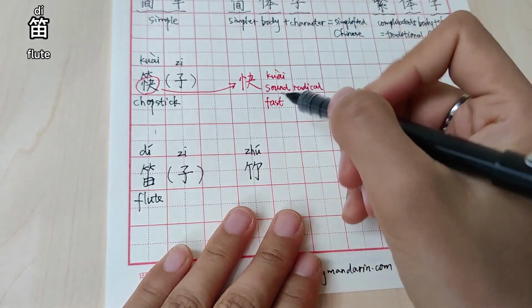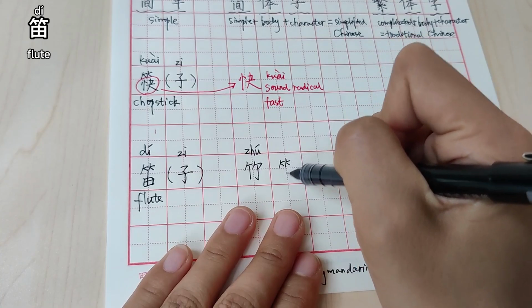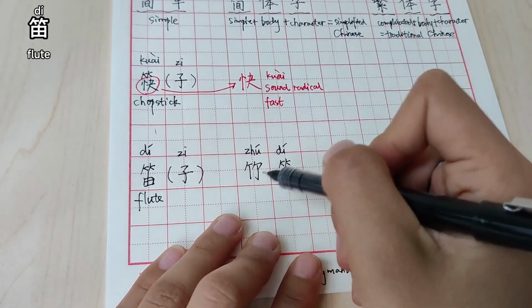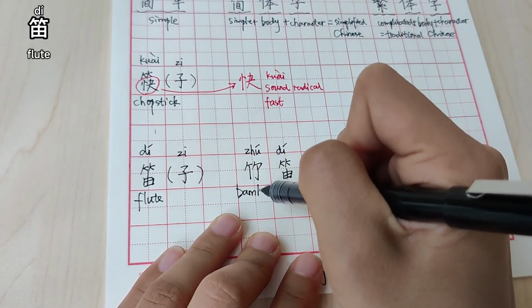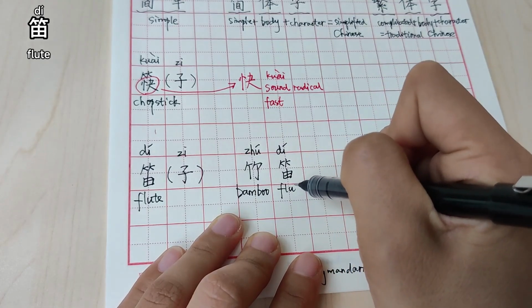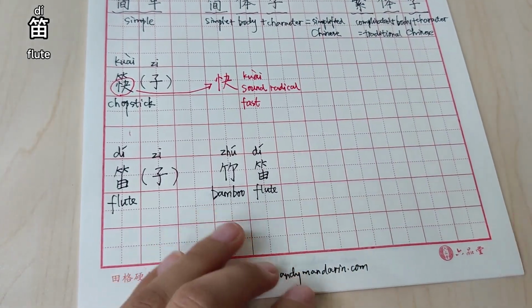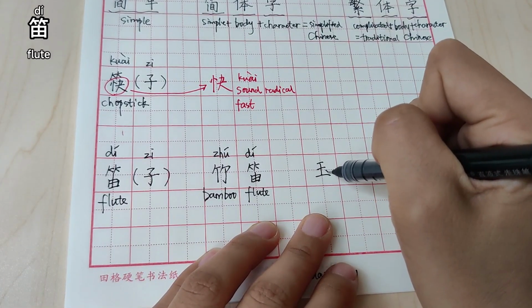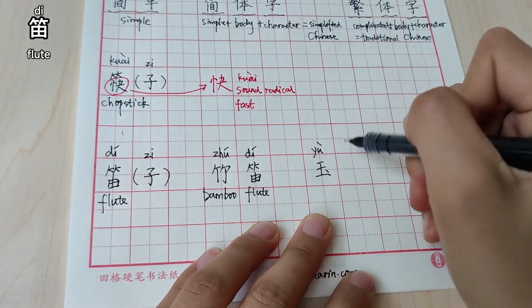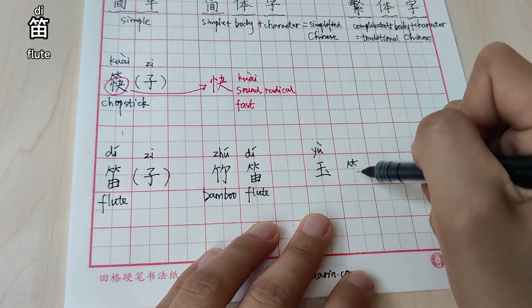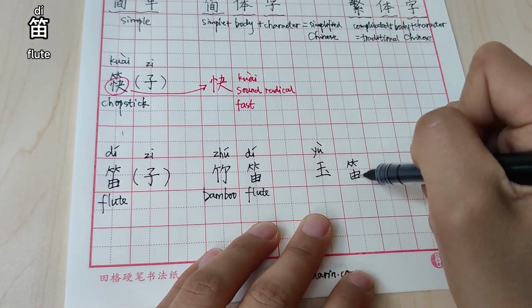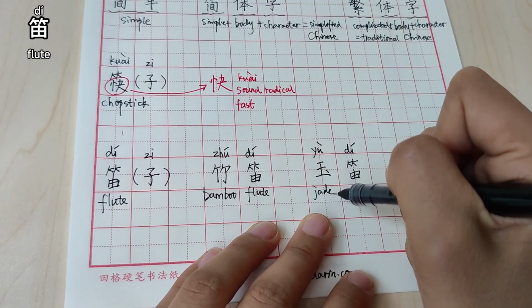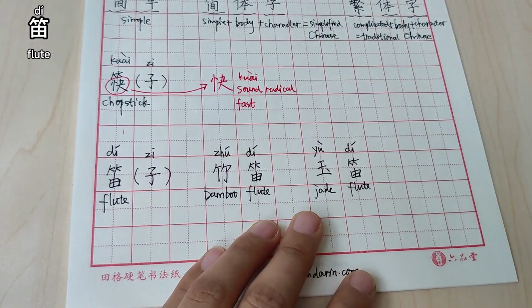Zhu di. Zhu di is the bamboo flute. And if it's made of jade, that would be 玉笛. 玉笛 is just jade flute.